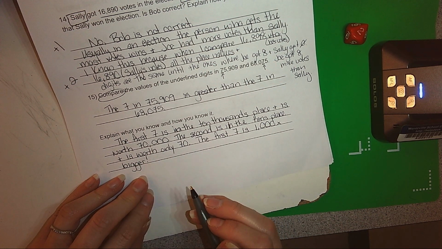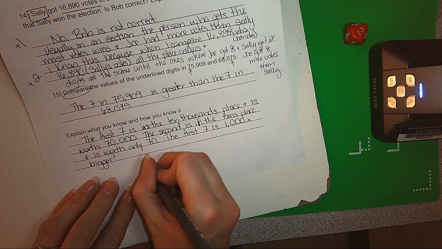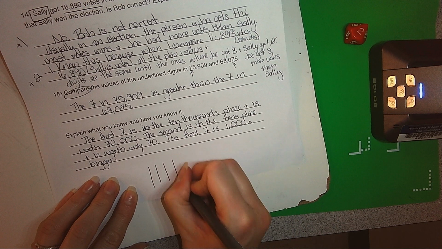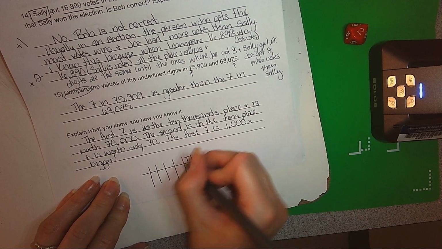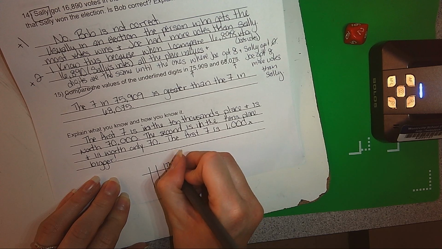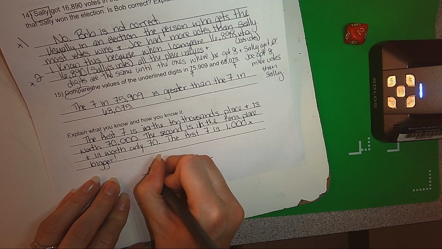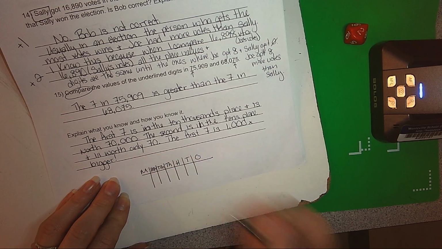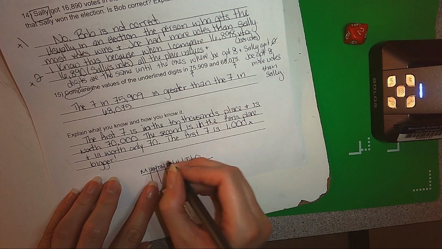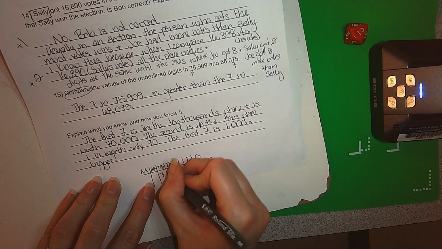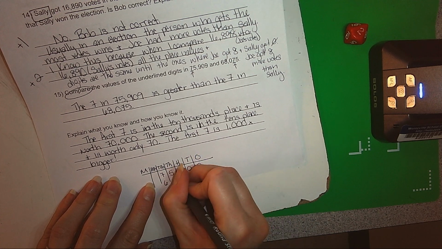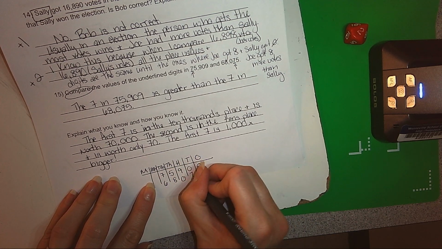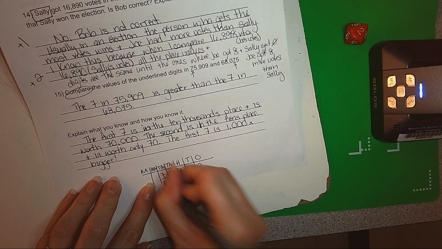It's way bigger. I can tell how many times bigger by taking a look at a place value chart. Ones, tens, hundreds, thousands, 10,000s, 100,000s, millions. My first number, 75,909, 68,075, and my 2 digits of 7.